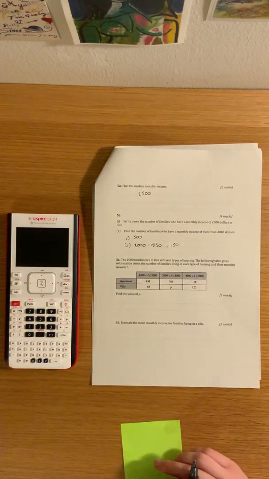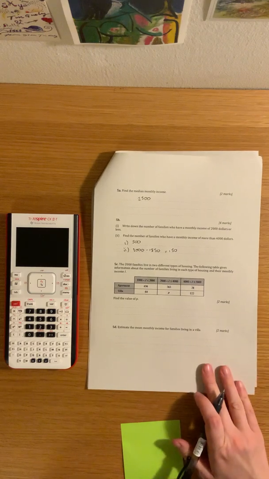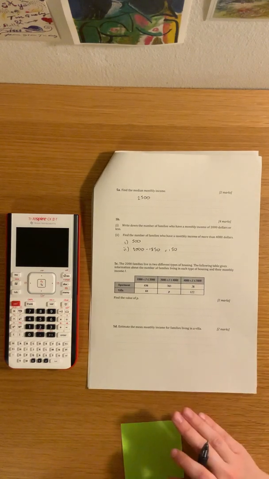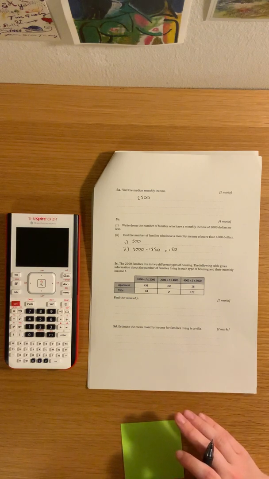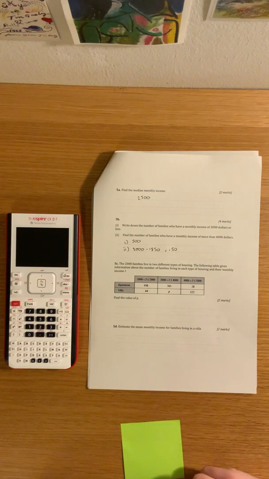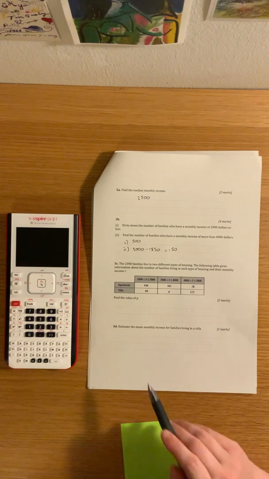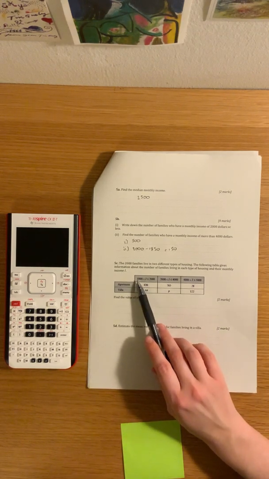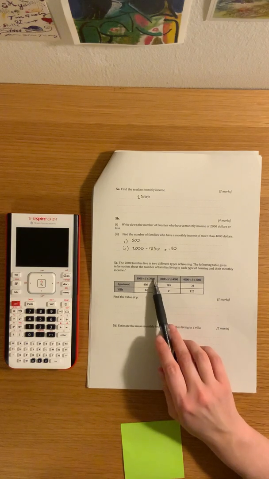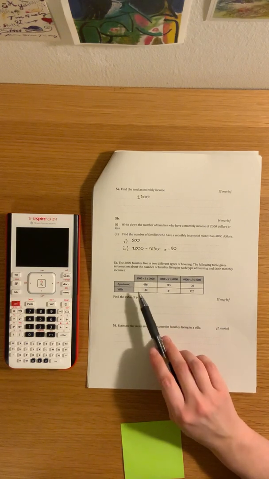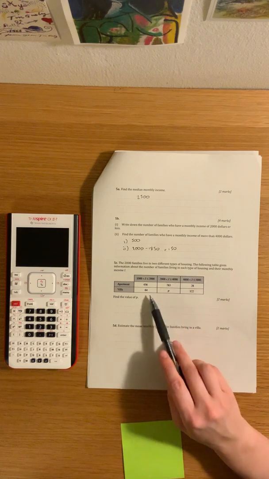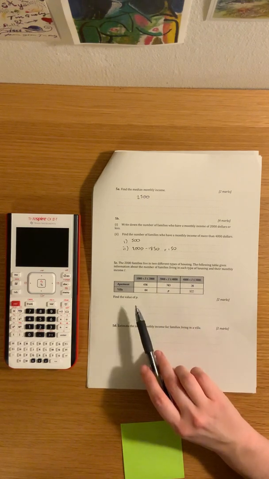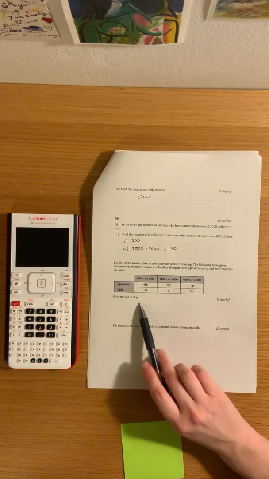Right. The next question says the 2,000 families live in 2 different types of housing. The following table gives information about the number of families living in each type of housing and their monthly incomes. So there's either an apartment or a villa, and there's this many people who live in an apartment who earn between those amounts, this many people who live in a villa who earn between those amounts, and so on and so forth. And the first thing it asks us to do is to find the value of P.